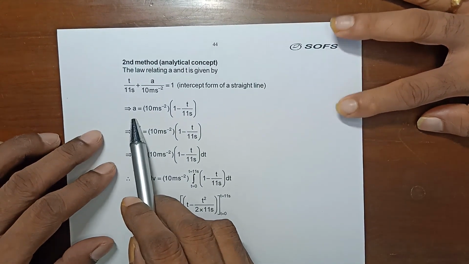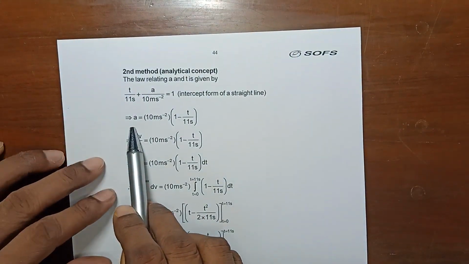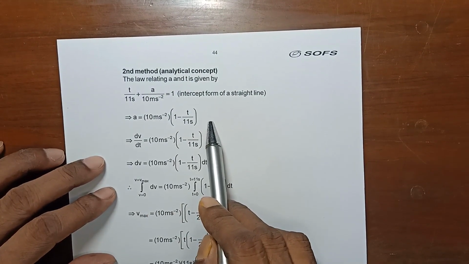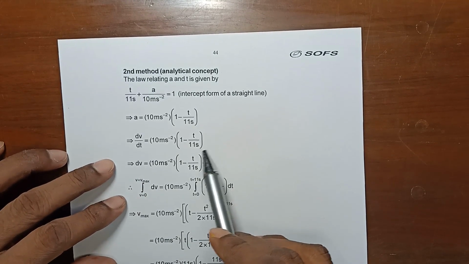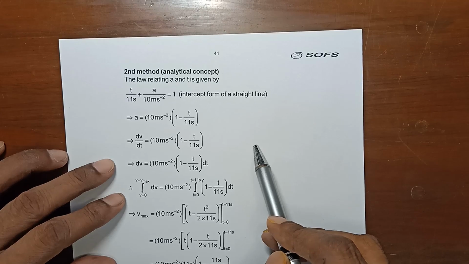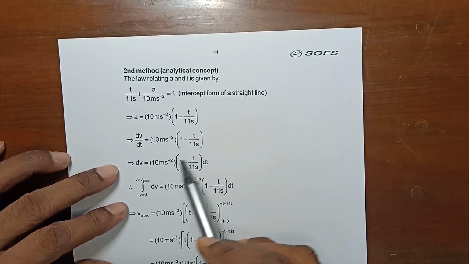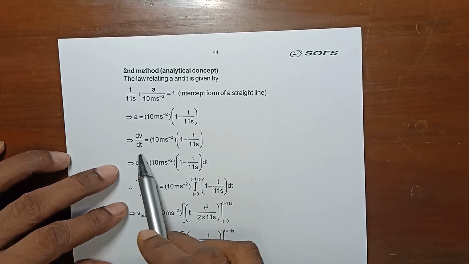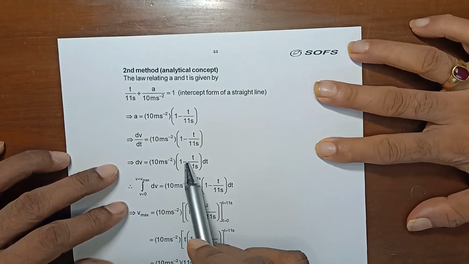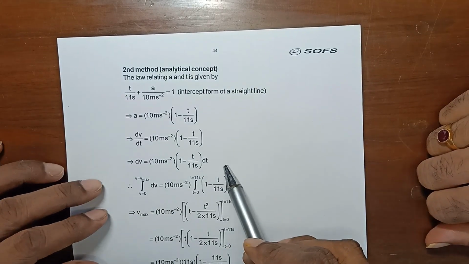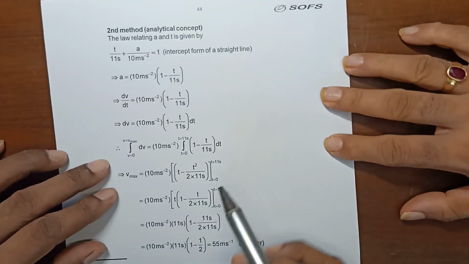Now what is acceleration? Just rearrange. Acceleration equals this. Now acceleration is dv by dt, equal to this one. It is a differential equation; step 1, the differential equation is made. Now separate the variables: dv is equal to this function of t into dt. Step 2, variables separated. Now ready for integration.